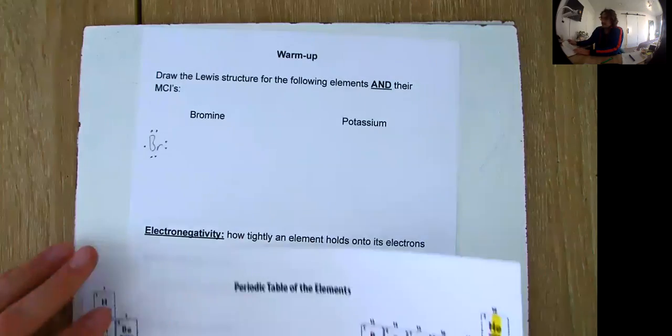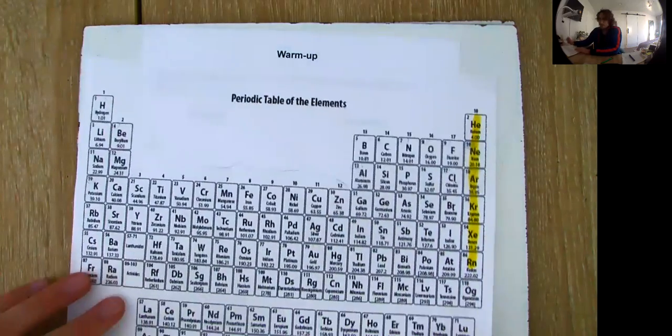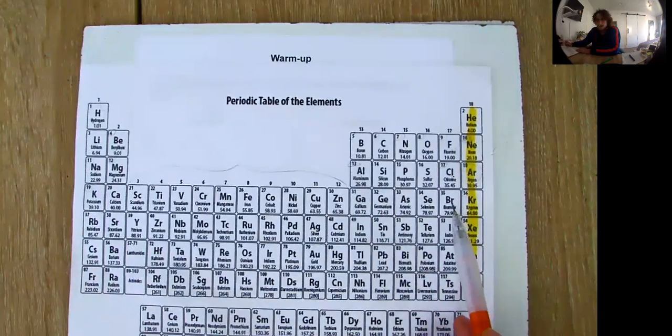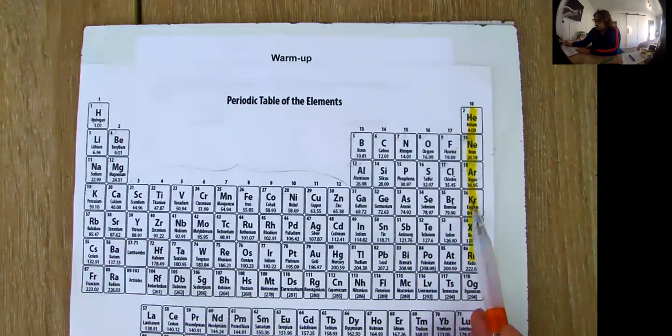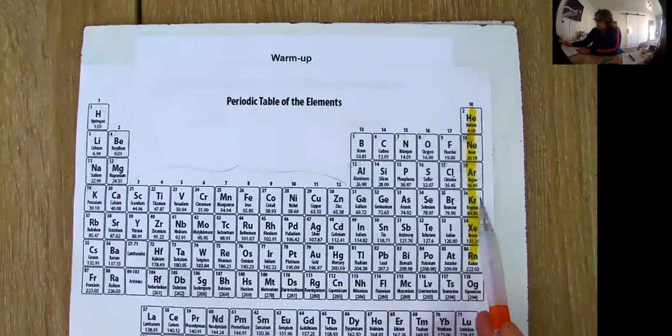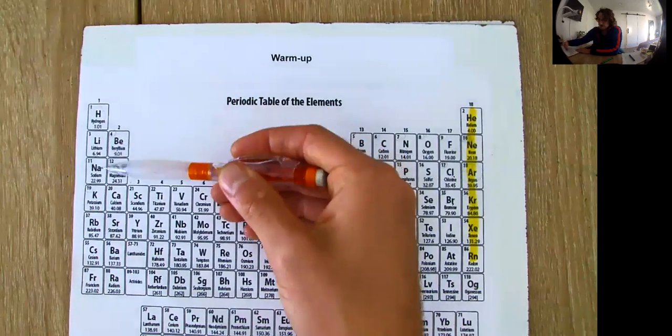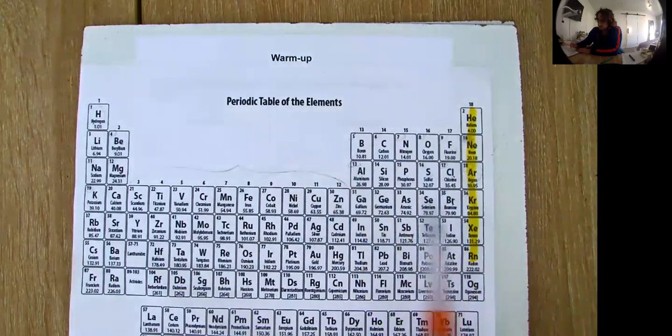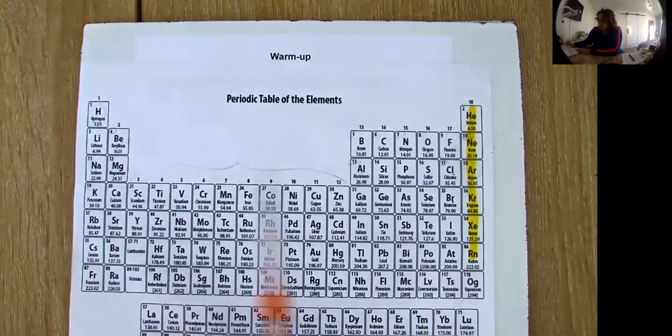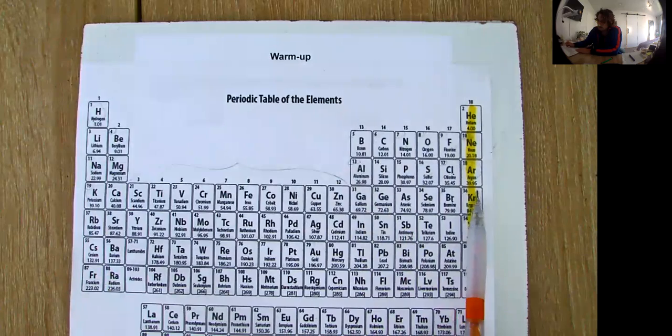Well, MCI is the most common ion, and when bromine becomes an ion, it gains 1 electron to have the same amount of electrons as the closest noble gas, krypton. And krypton has how many valence electrons, those electrons in the outermost shell? Well, the rows are the shells, and krypton is in row 1, 2, 3, 4. So bromine ion, remember, has this many electrons.